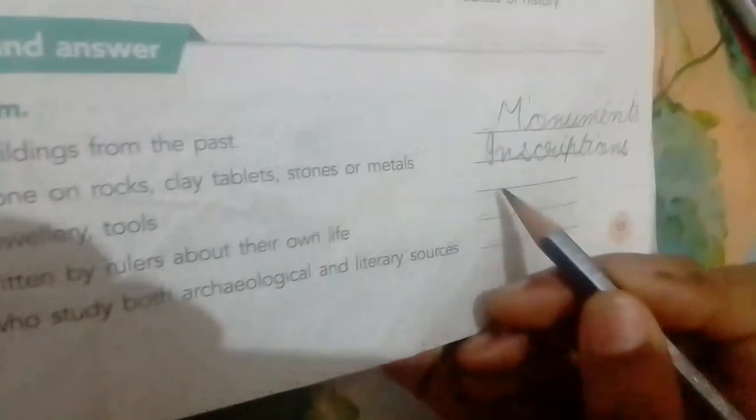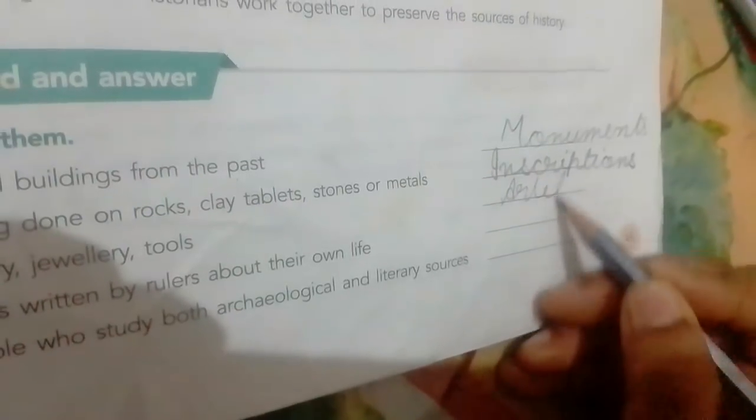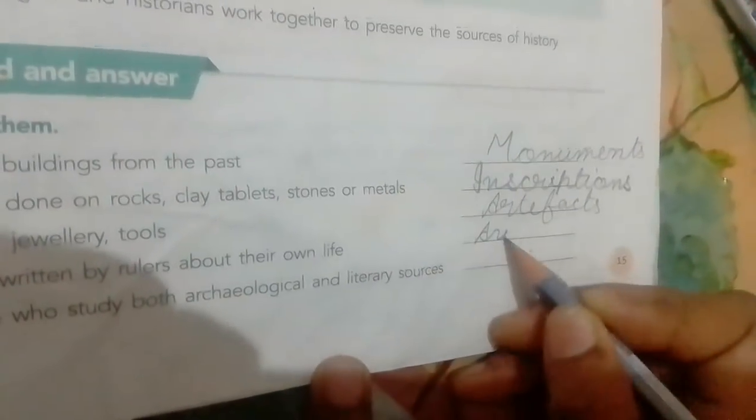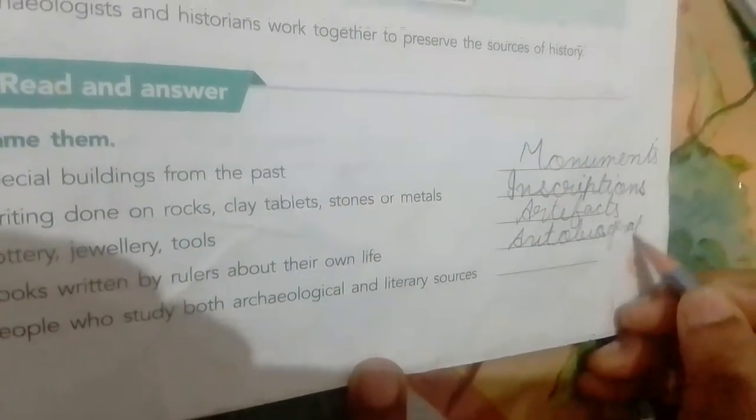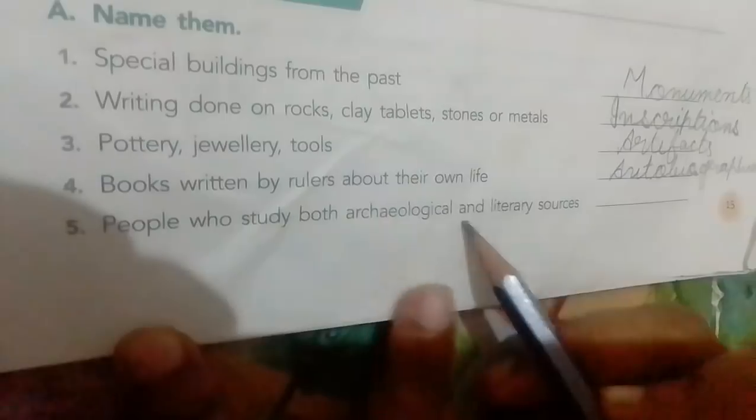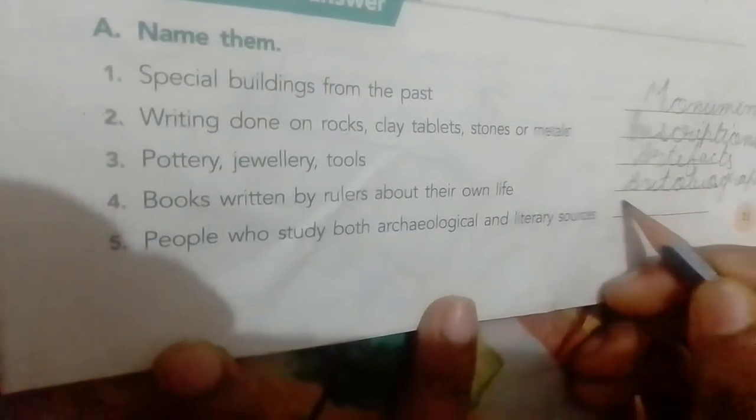Inscriptions. And third one, pottery, jewelry, tools. Pottery, jewelry, tools are artifacts. And next, books written by rulers about their own life. That is autobiography. Autobiographies. And next, people who study both archaeological and literary sources. That is historians. Okay, you can copy this answer. You have to write with a pencil.